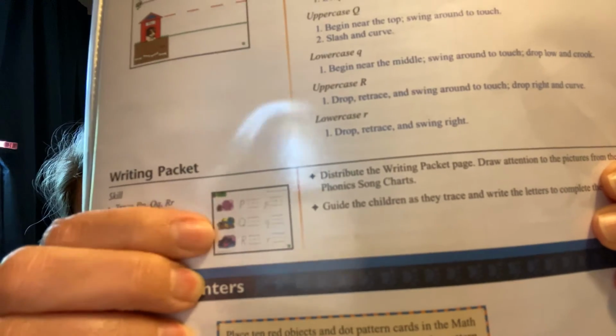Okay, and whenever you get that paper done, you can go and find this paper. And this is the paper where you trace the dotted lines first, and then you practice writing the letter yourself right beside it. Okay, so trace and practice, trace and practice.